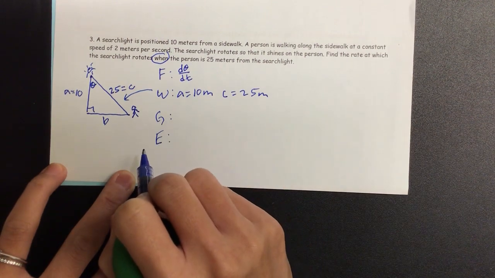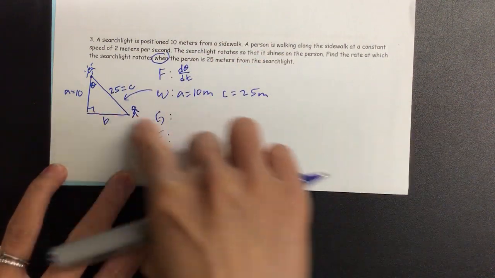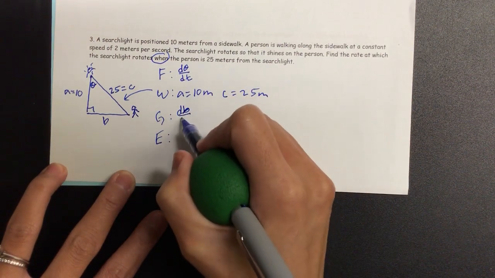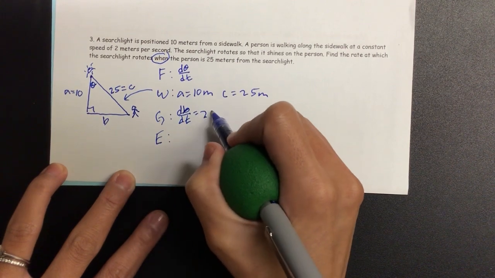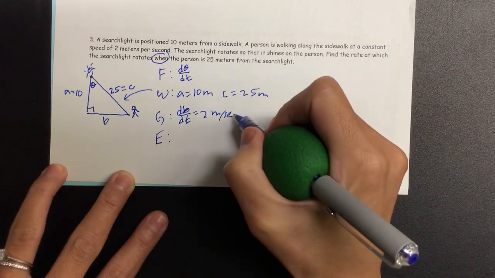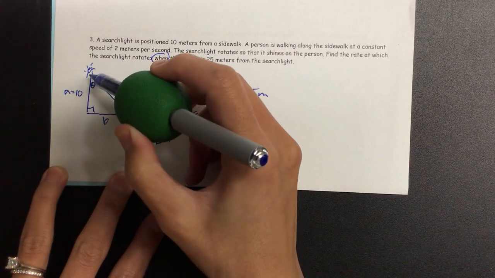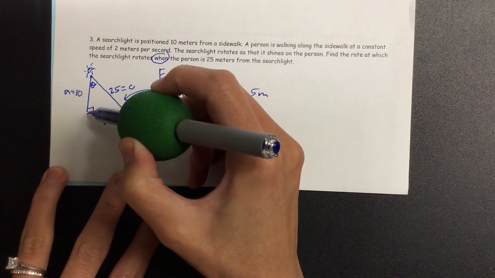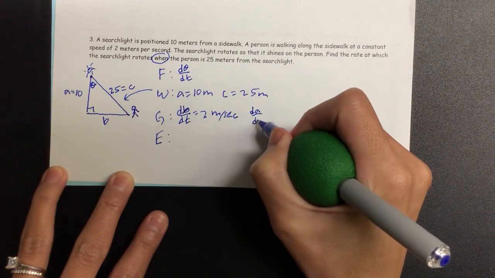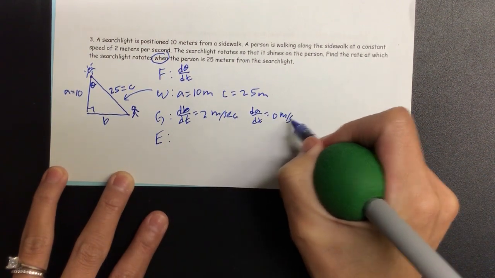The given rate. What is a given rate? A person is walking what? 2 meters per second. The person is going to go horizontally. That's going to be dB over dt. So 2 meters per second. And then I want to kind of discuss something. The distance from the light to the sidewalk, is that going to change? No. So that means dA over dt is going to be 0. If you write meters per second, you can as well.